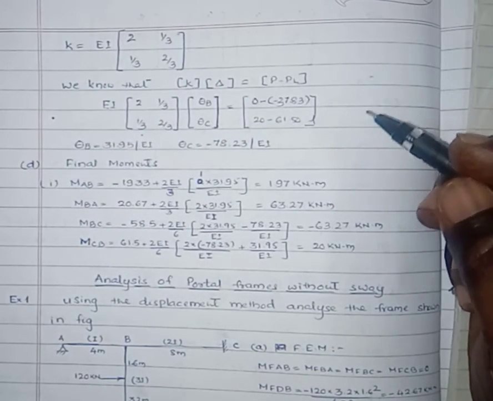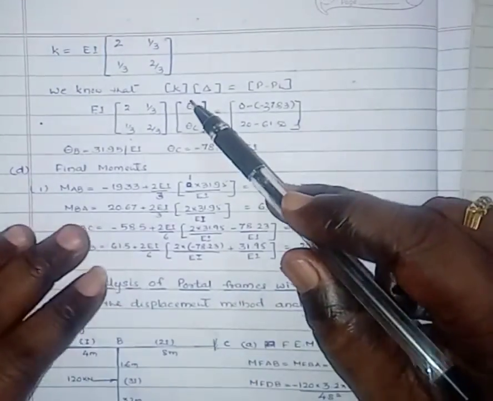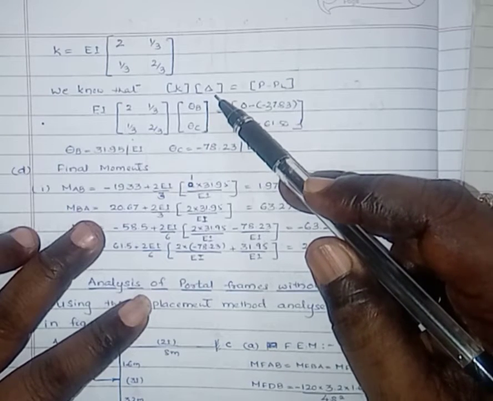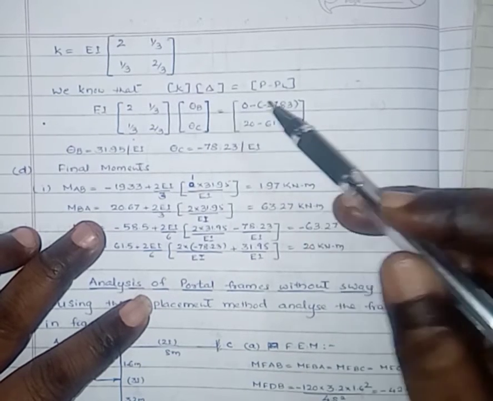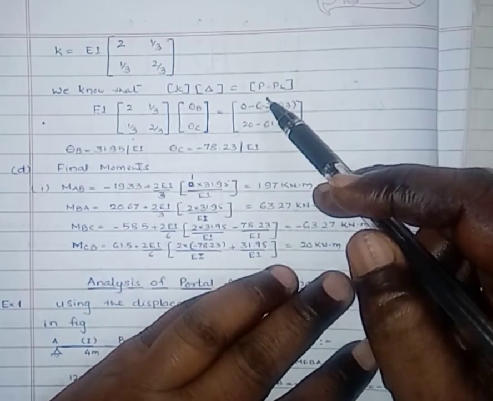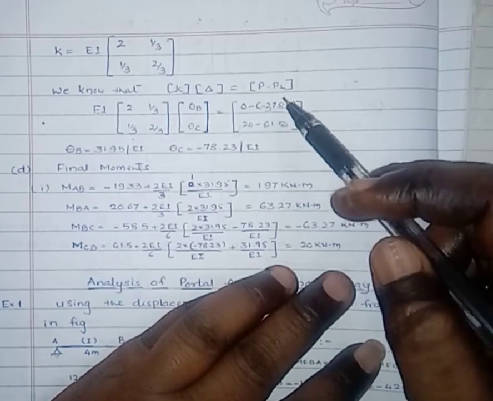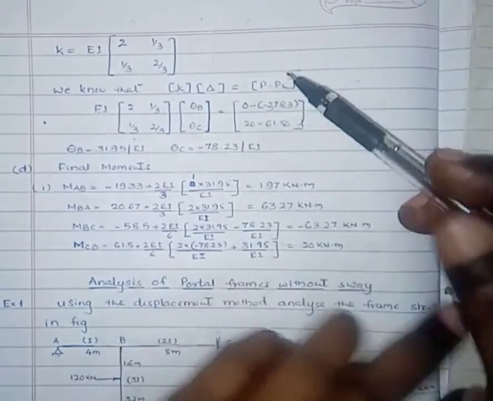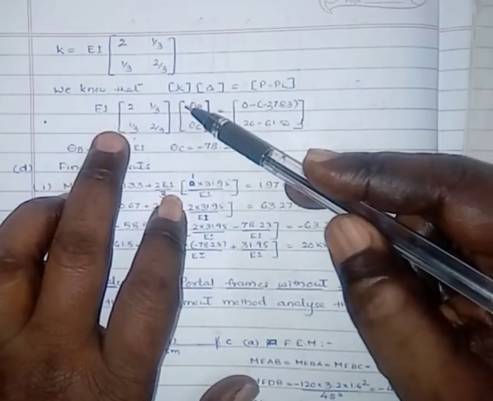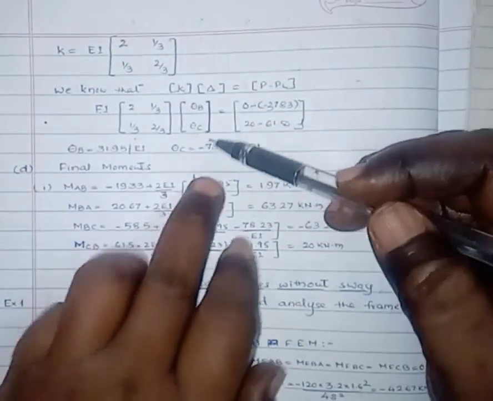We know that to find the redundants, we use the equation: stiffness matrix times the displacement vector equals the vector due to the pre-existing load minus the vector due to the applied loads. Here, K is already calculated.